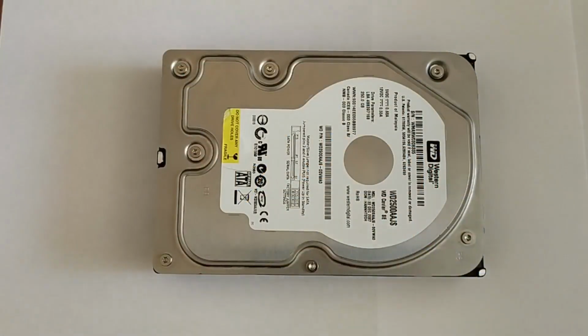Hello everybody! In this video I will show you what to do if your hard disk stops, freezes, malfunctions or cannot be seen in BIOS.